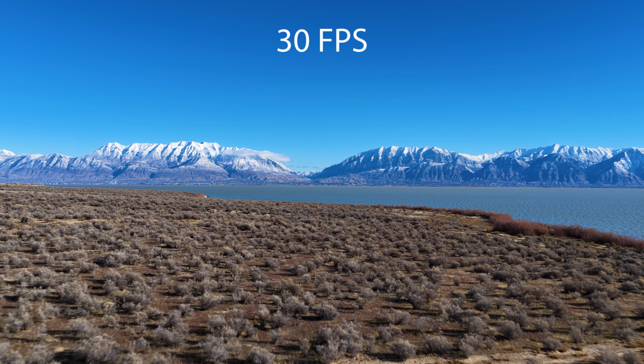The 30 frame per second clip has more motion blur, which is more normal to the human eye, so only use higher frame rates when you want to slow down a video. Remember, the higher the frame rate, the sharper the video, but the less cinematic it will look.